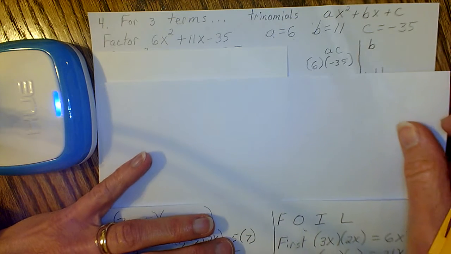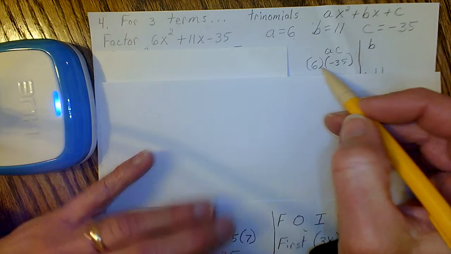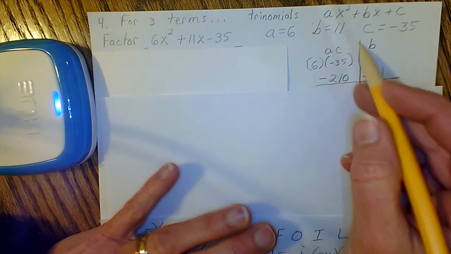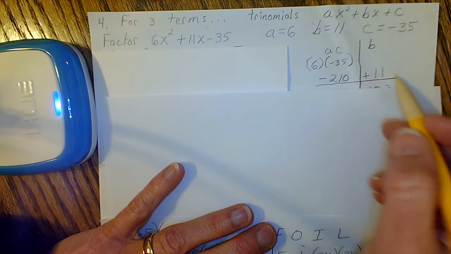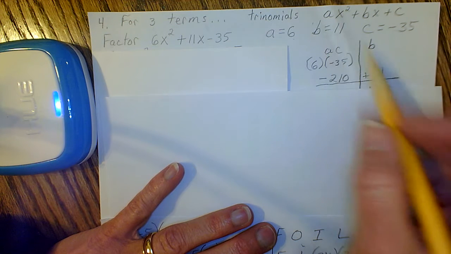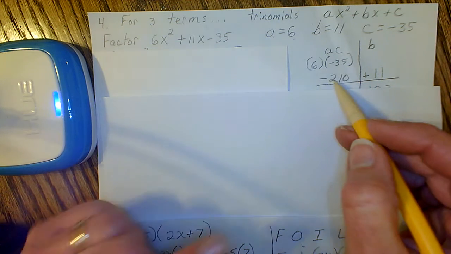So in the AC method, we are taking our A and our C and multiplying them together. So 6 times negative 35 gives us negative 210. We're putting that on the left-hand side of a table, and we're going to put B on the right-hand side. And we need to even notice what sign B has. All the signs are important to us.